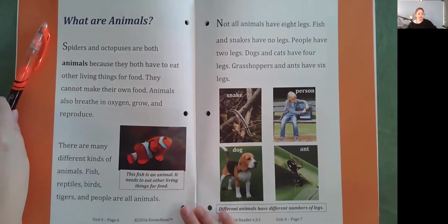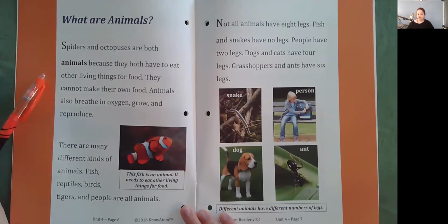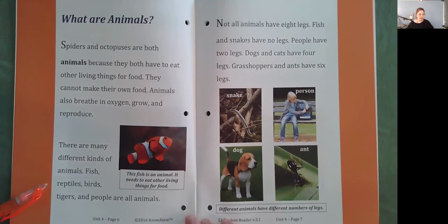What are animals? Spiders and octopuses are both animals because they both have to eat other living things for food. They cannot make their own food. Animals also breathe in oxygen, grow, and reproduce. There are many different kinds of animals. Fish, reptiles, birds, tigers, and people are all animals.